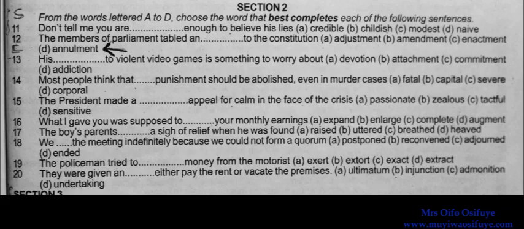For the second example, for section 2, where we are looking for words that best complete the given sentences, the members of parliament tabled a dash to the constitution. The options we have there are A, adjustment. B, amendment. C, enactment. D, annulment.